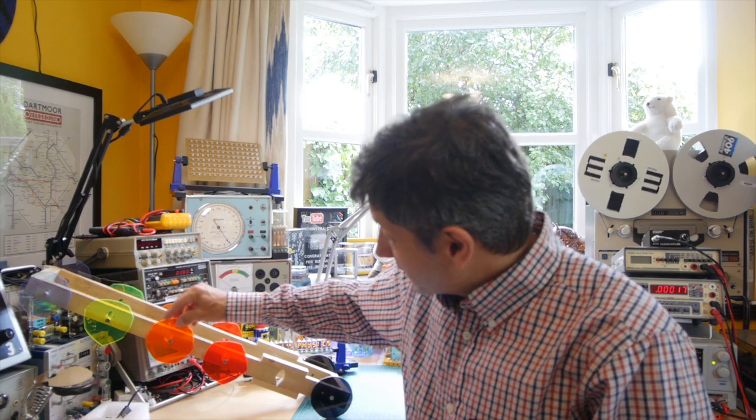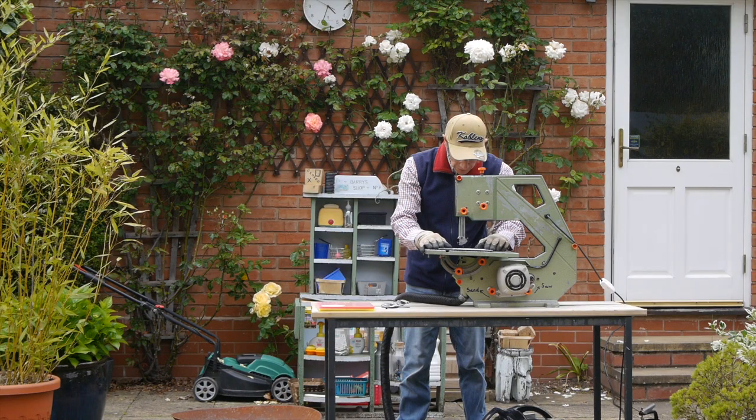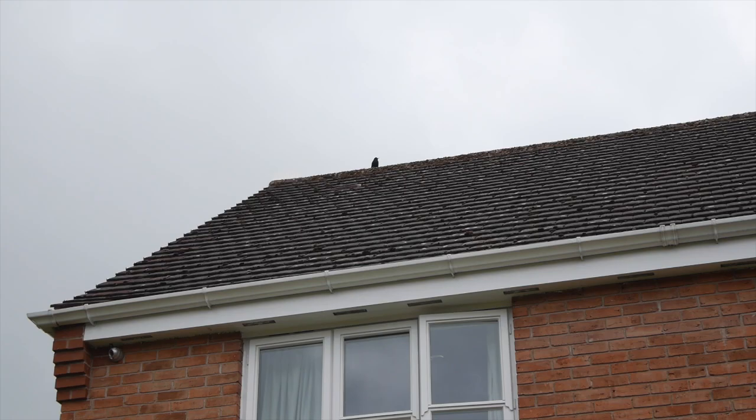Sure, I could have done all of this with a 3D printer, but I actually like making things from scratch with my hands, and it's amazing what you can achieve with just a small tabletop bandsaw. It's also quite nice being outside in the garden rather than stuck indoors, and this time I was watched by our friendly blackbird that sits up on the roof and serenades us with song whilst I'm making my projects.